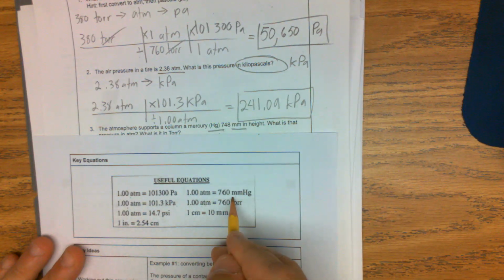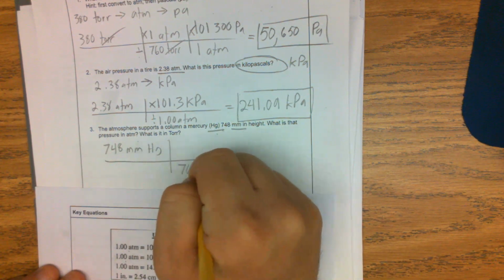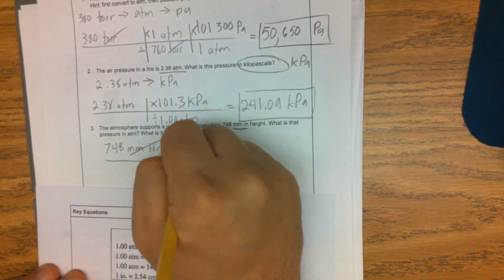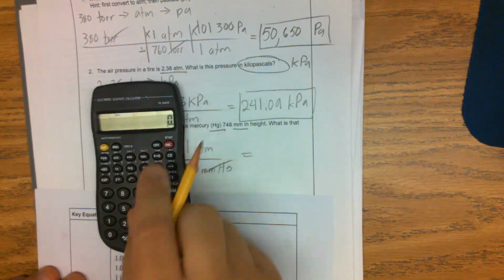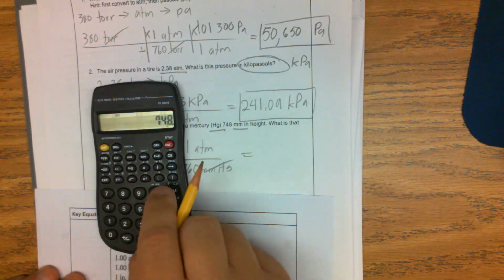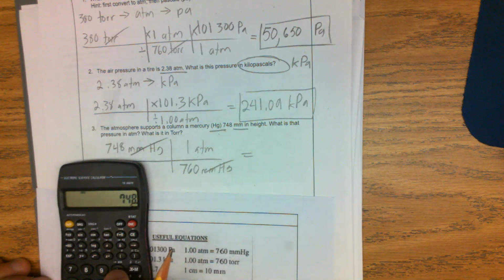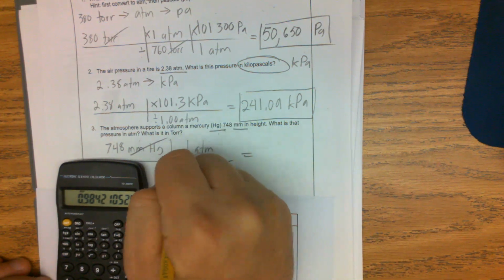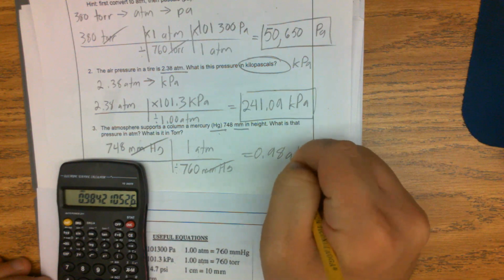So 760 millimeters of mercury is 1 atmosphere. So these would cancel out for 1 atm. So when we divide this out, 748 divided by 760, we get 0.98 atm.